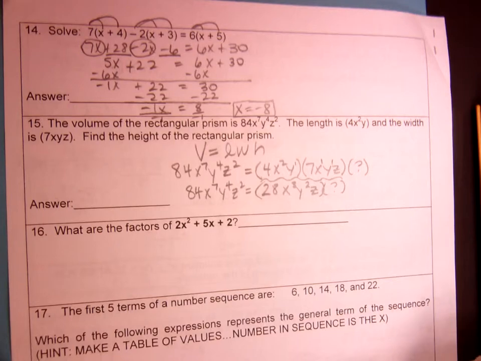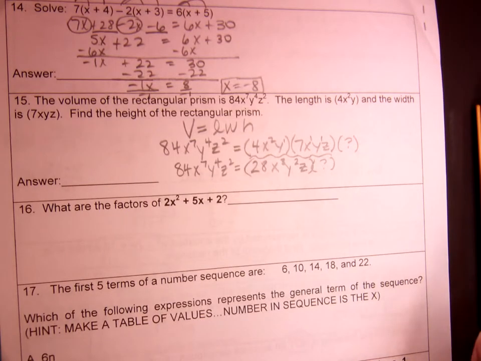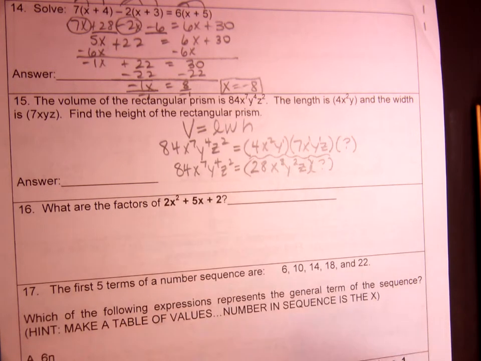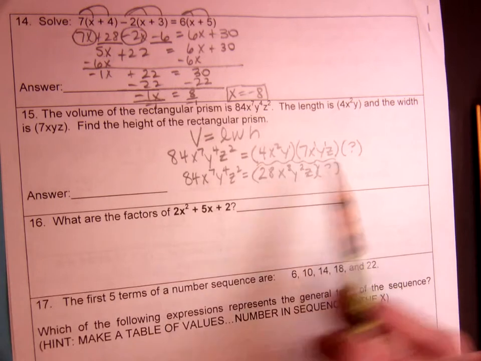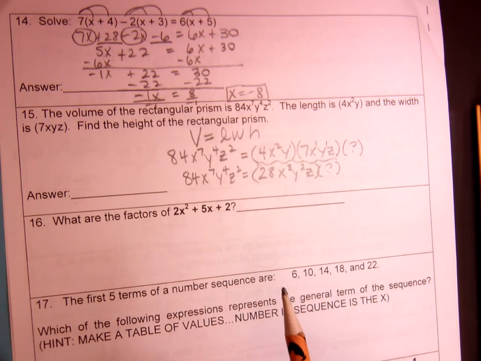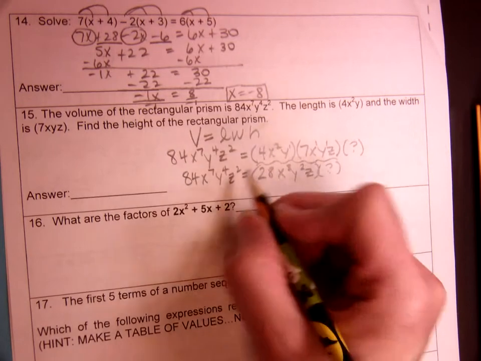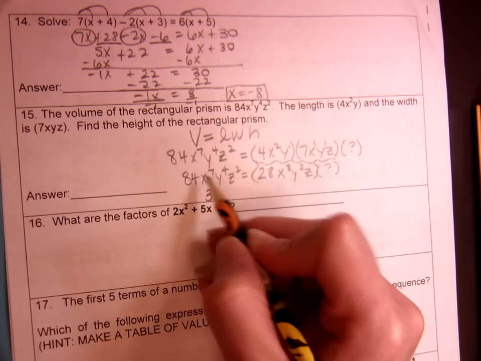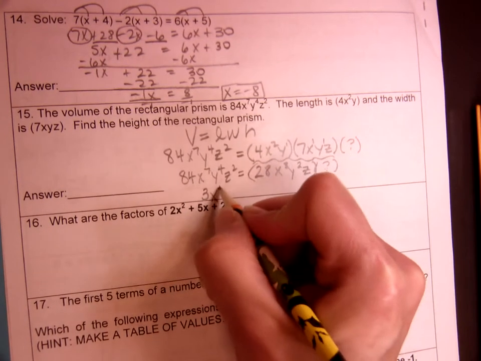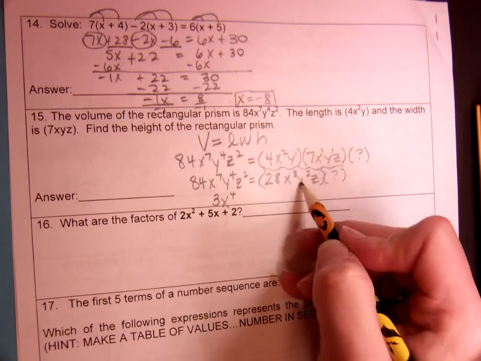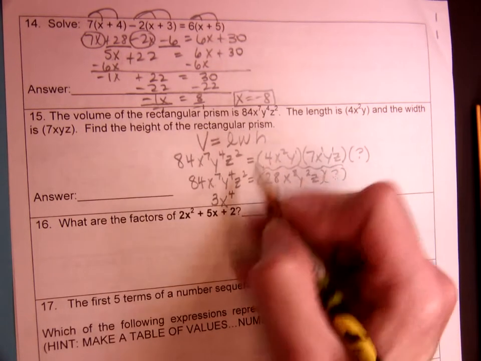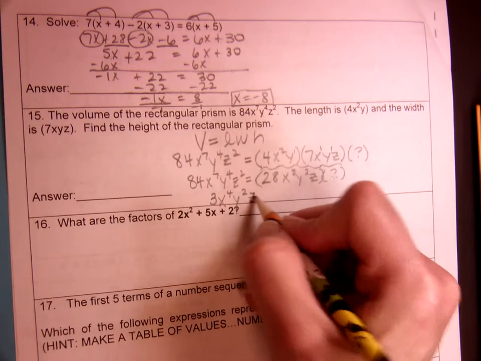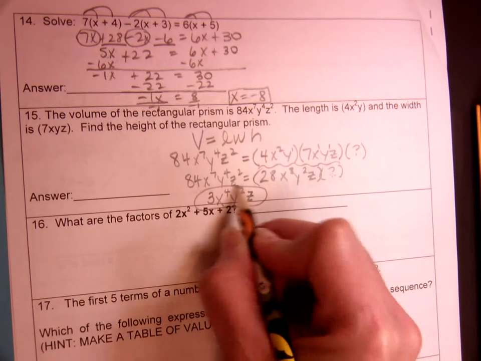All right, you could do one of two things for the rest of this. You could see that this is being multiplied and you're missing one, so you could divide. Or you could just talk it through. 28 times what will give you 84? And so as you're thinking about that, you should see that that would be a 3. Then x to the third times what will give you x to the seventh? Well, that would be x to the fourth. And y squared times what would give you y to the fourth? That's y squared. And z times what will give you z squared? And that would just be plain z. So this is what's missing for the height.